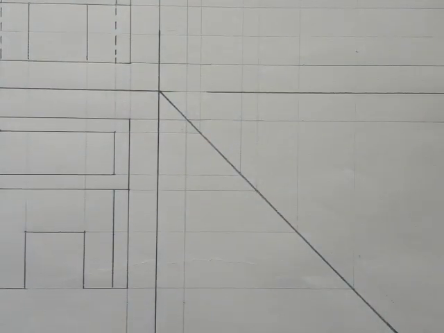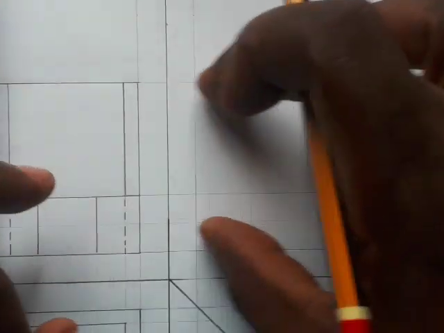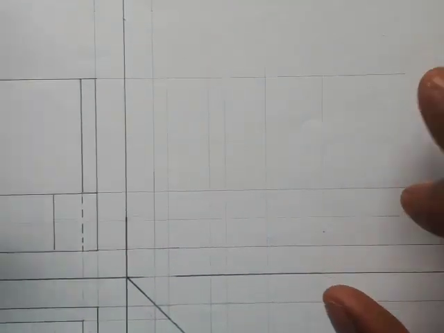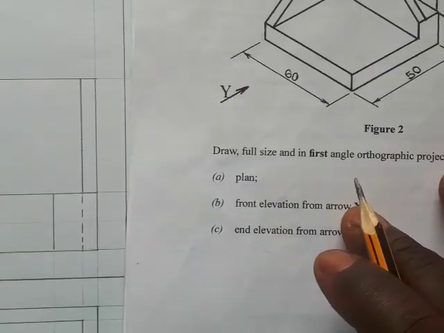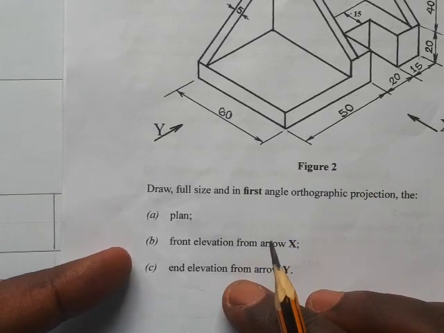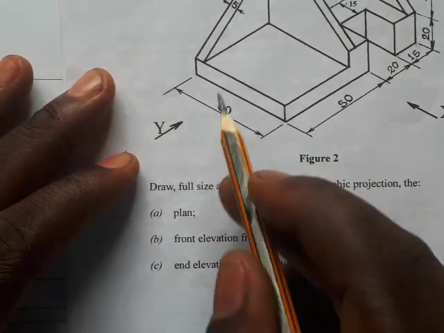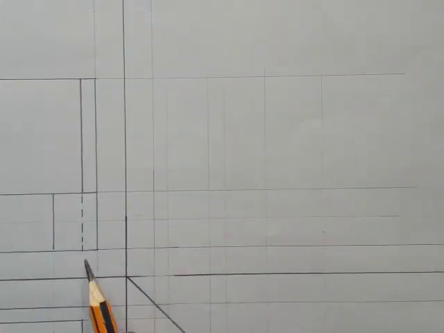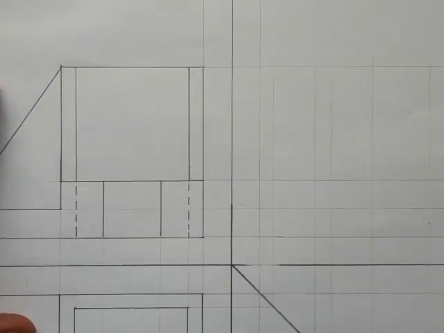All right, so we don't need to measure anymore while drawing our end elevation, because we already have the measurement mapped out with these lines. So that's one of the importance of this 45-degree line you see here. All right, so end elevation. So that means we're going to stand at this. So we've answered A, plan. We've answered B, the front elevation, and now we are to draw the end elevation looking at the direction of Y. All right, so looking at the direction of Y, you're going to see this part here, which is already represented by this part here. So let me move this here.